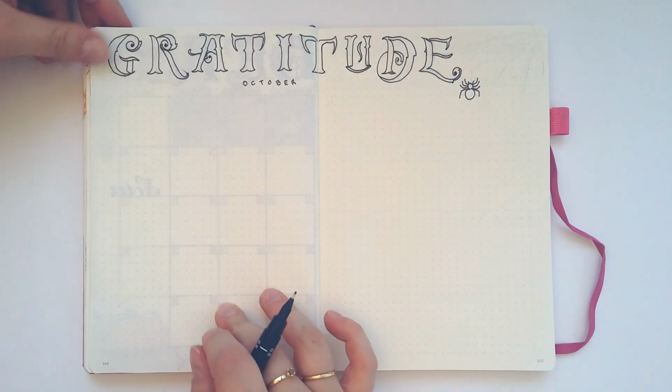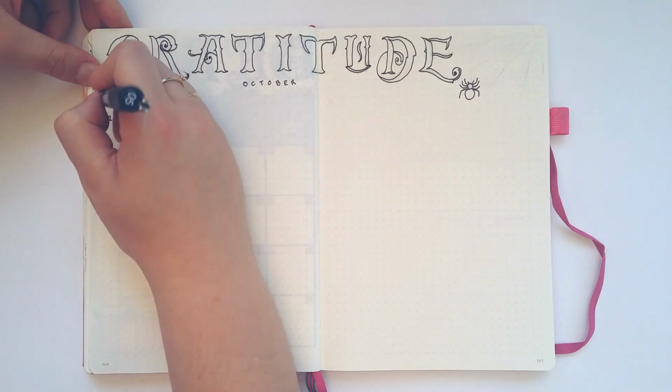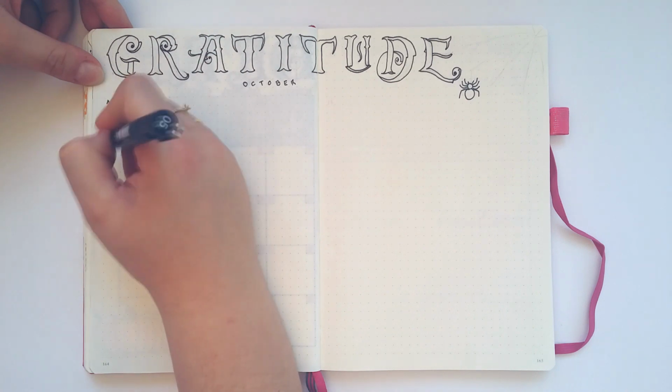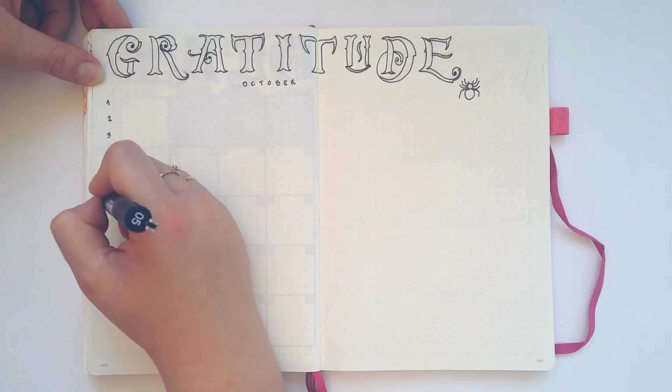I've added October underneath the gratitude header so I know what month it's for. I've also outlined a little black spider on the right. Now I am writing down each date for October on the left of each page.